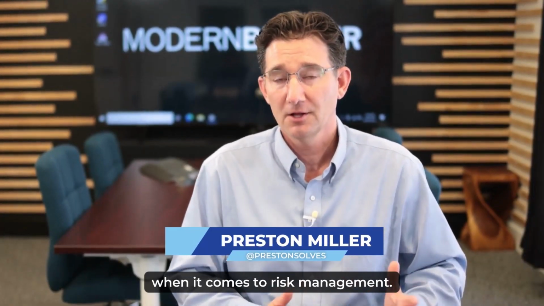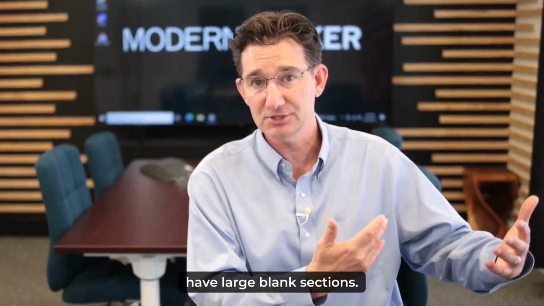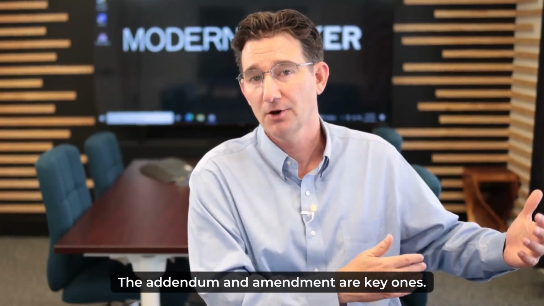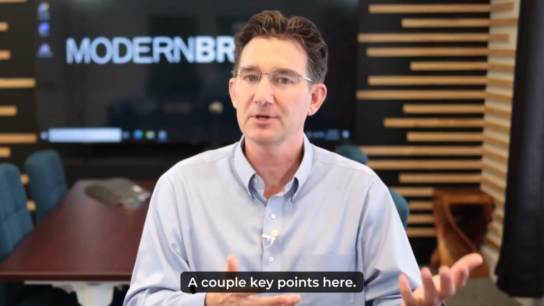Here's another key piece of information when it comes to risk management. A lot of the forms, whatever form system you're using, have large blank sections. The addendum and amendment are key ones. Most of the page is a blank space for the agent to write whatever they want to write. A couple key points here.